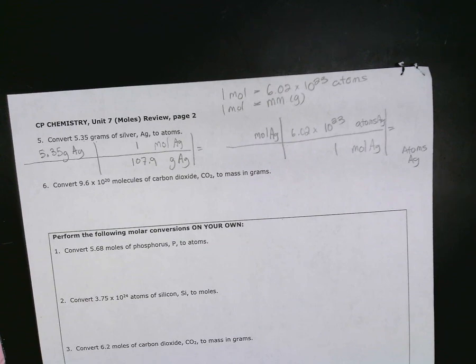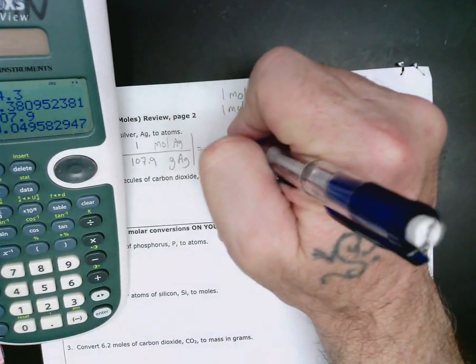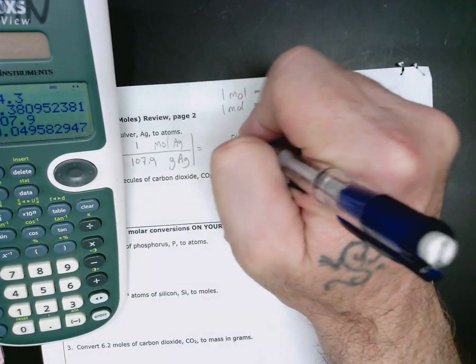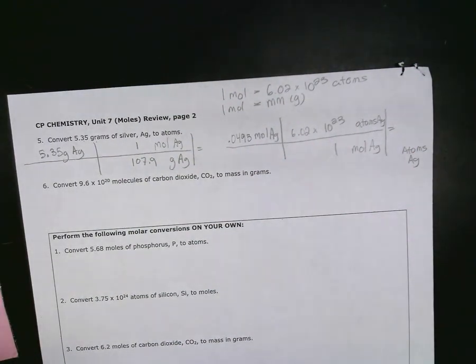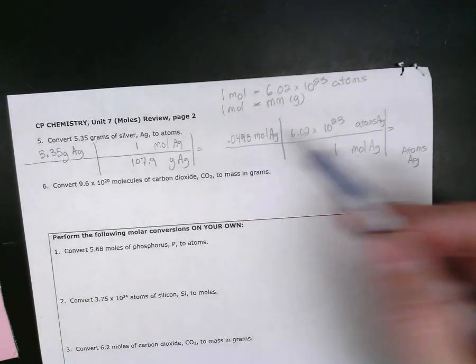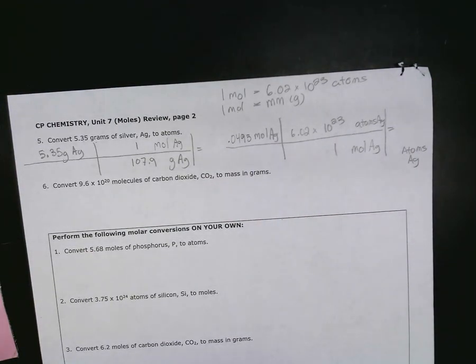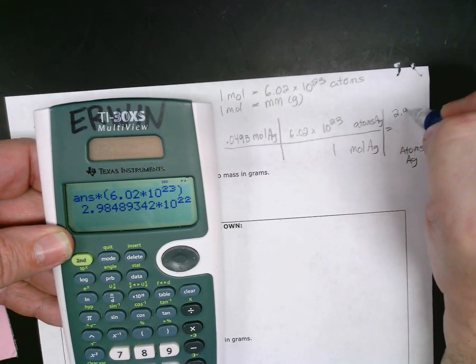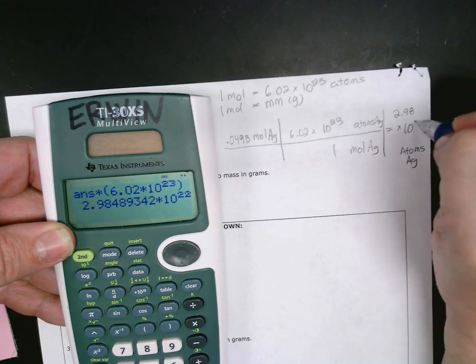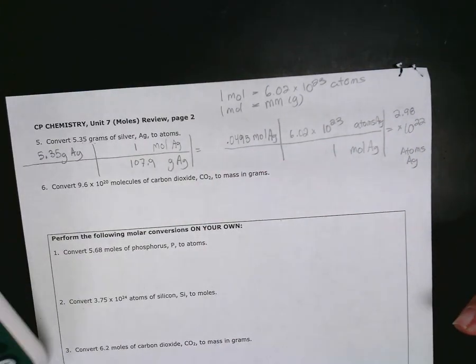So 5.35 divided by 107.9 equals 0.0495, 8, etc. I'm going to stop at 4 decimal places. I think that's reasonable. And then I'm going to multiply that times this, because we multiply everything on the top, divide by everything on the bottom, times 6.02 times 10 to the 23rd. And what I get is 2.98 times 10 to the 22nd atoms of silver. That's it. That's how you solve.